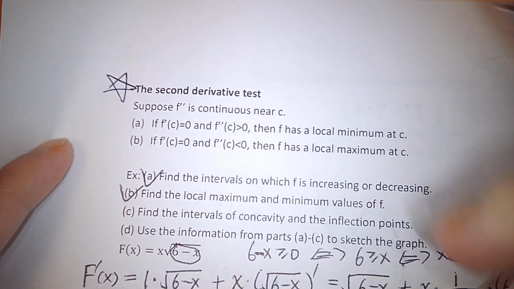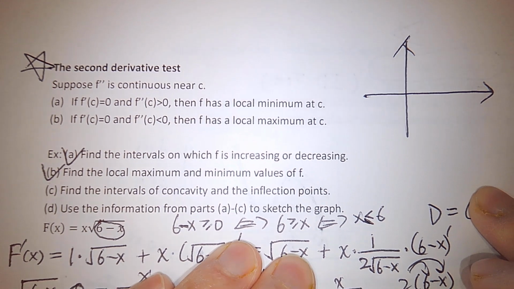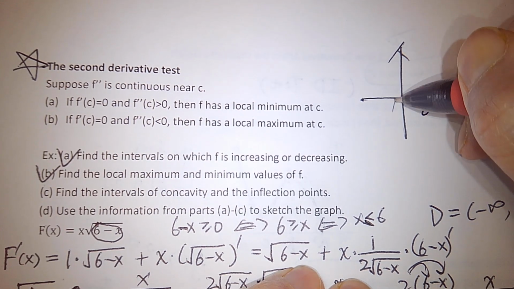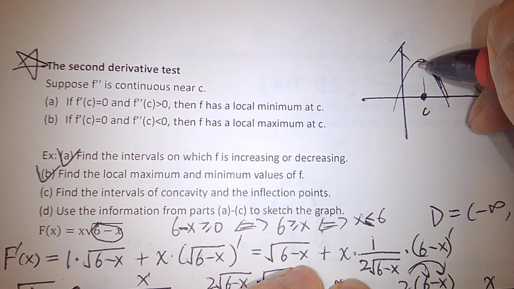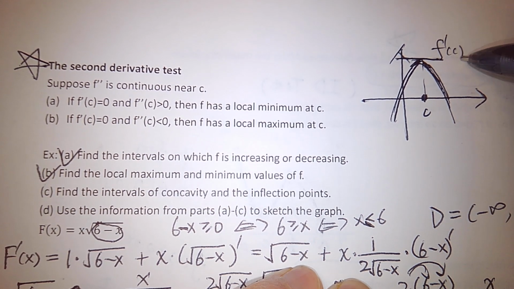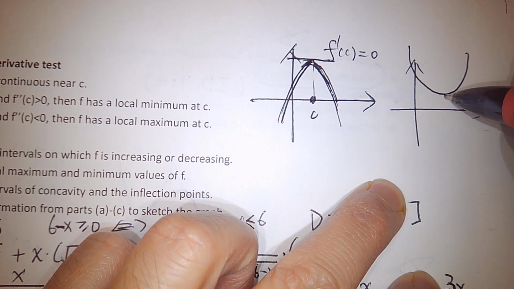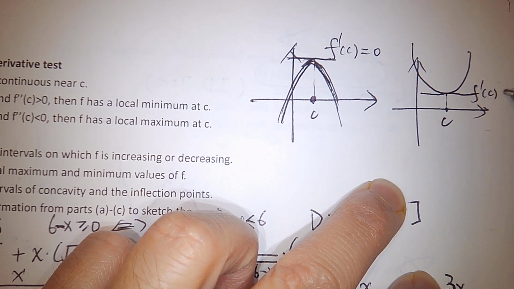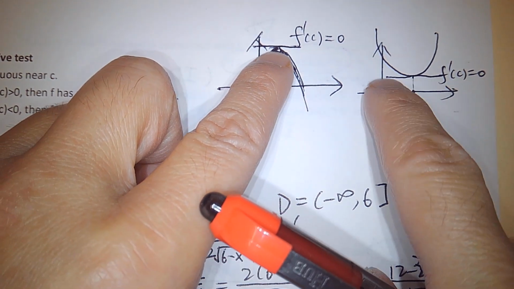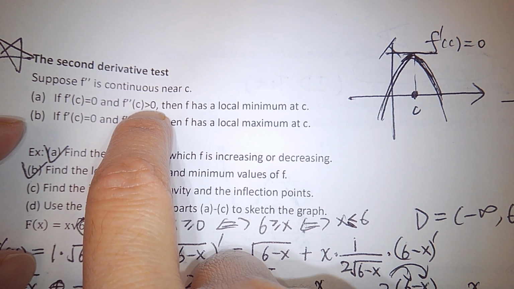So let's see what the second derivative test is telling us. If f prime of c equals 0, that means c is a critical number, right? Of course, c is a critical number. And also we know that at c, the slope of the tangent line, f prime of c, equals 0, like this. So if f prime of c equals 0, the slope of the tangent line equals 0.